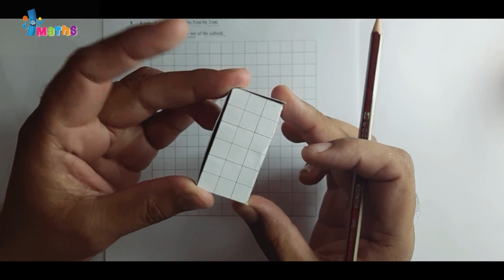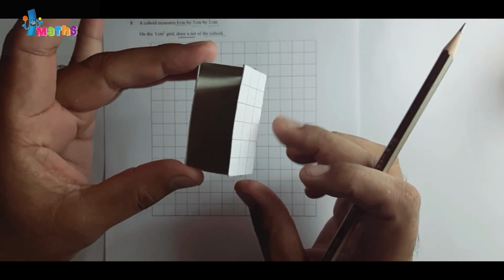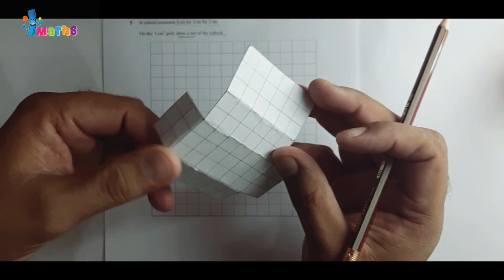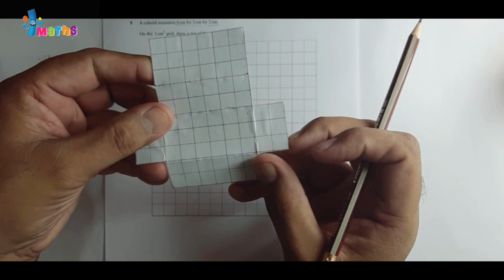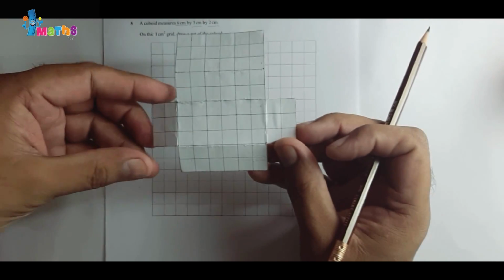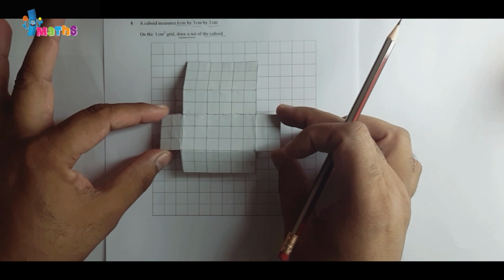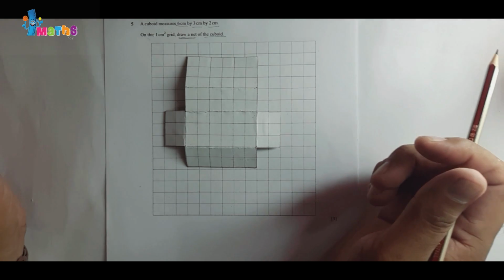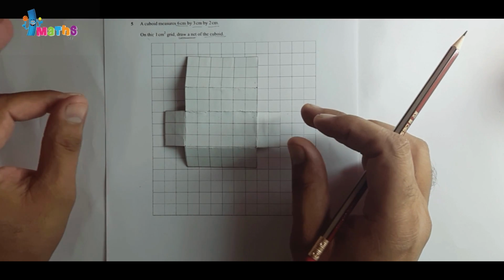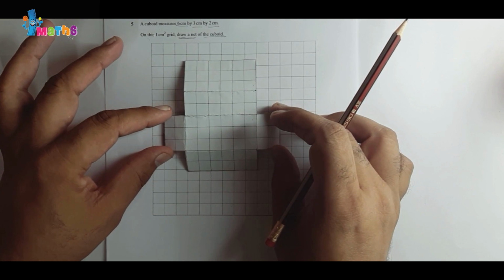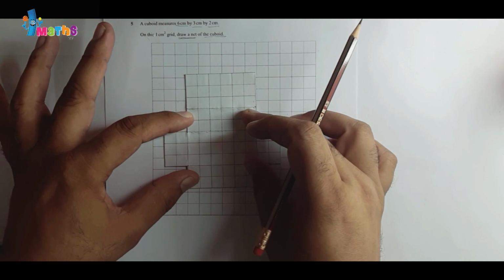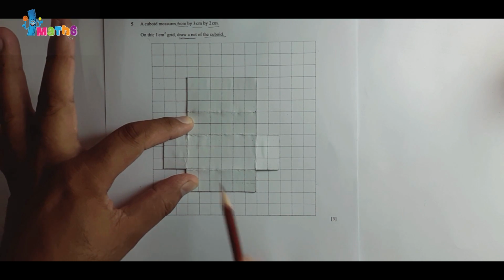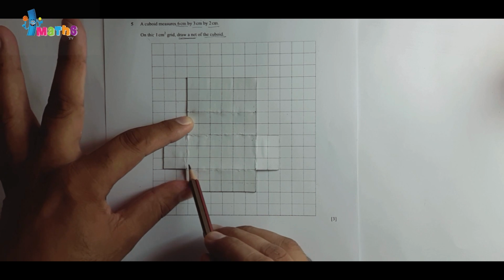If we open this model, I'll open it for you, see this one. If we open this model, this will be like this. So this is for your understanding. We can place and we can draw, but in exam you will not be having this model. You will have to draw the dimensions. This model is just for your understanding purposes, but you can figure out how we will be drawing like this one, right? So we will draw the base area, which is 6 by 3.